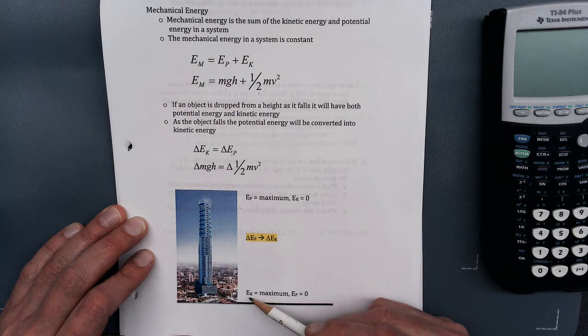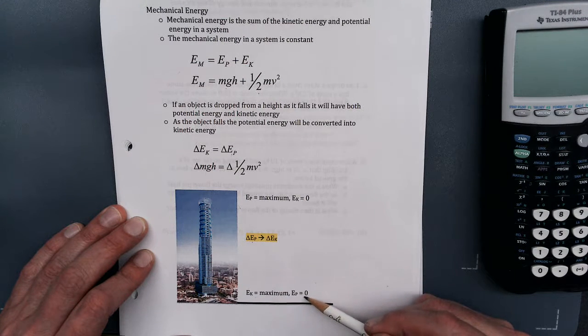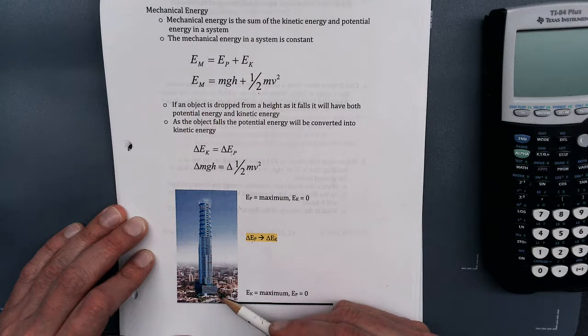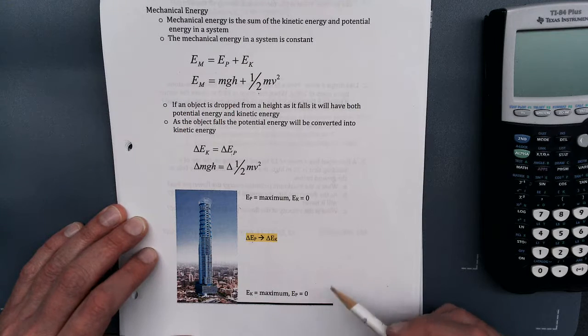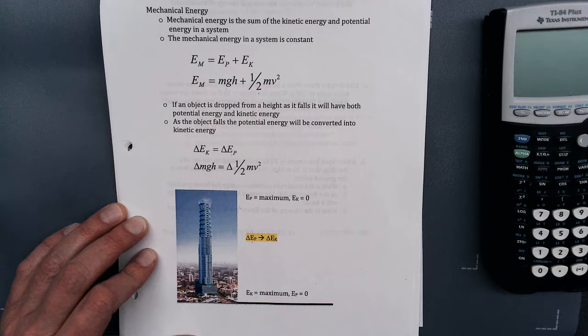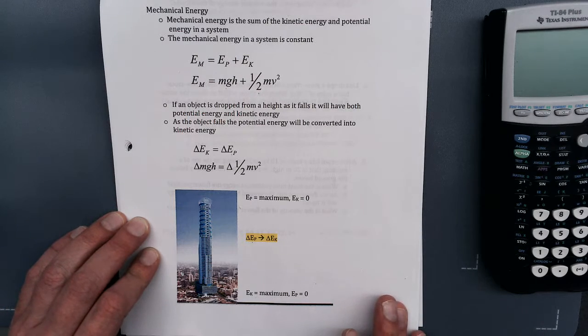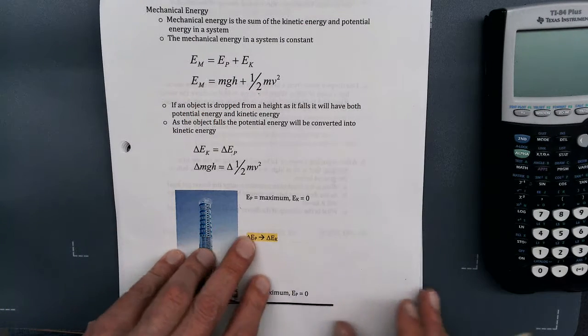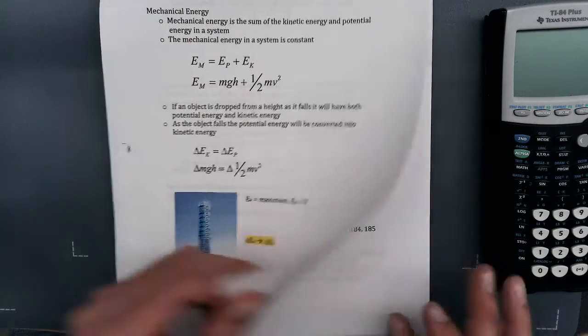At the bottom, we'd say that all the energy in the system is kinetic energy, and there's no more potential energy. And we're talking about not when it lands and hits the ground, but just the instant before it hits the ground. Now we're assuming that in this system there's no energy lost due to something like friction or air resistance, so we're not including those in our calculations. Let's try a few practice problems together.